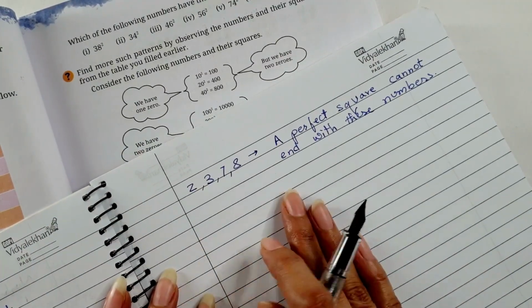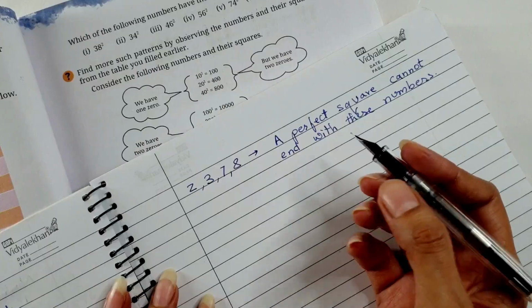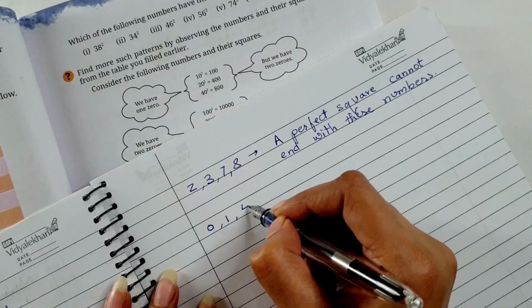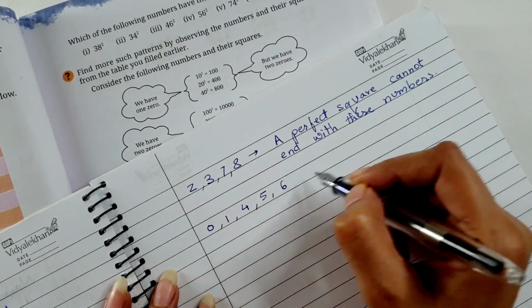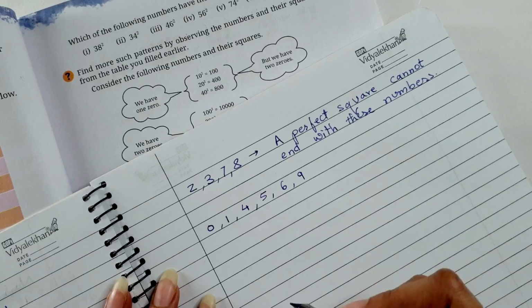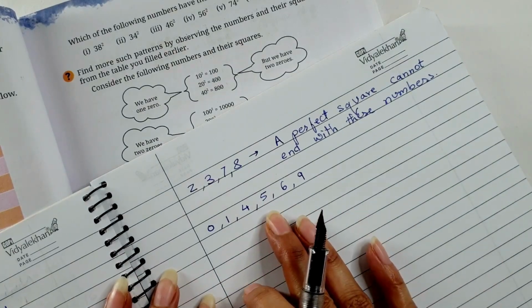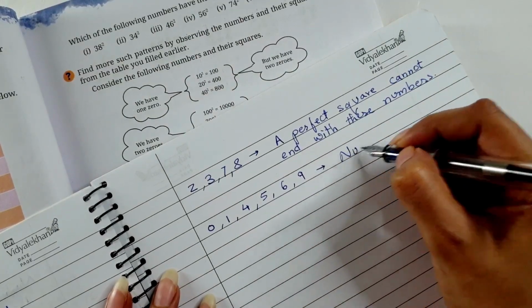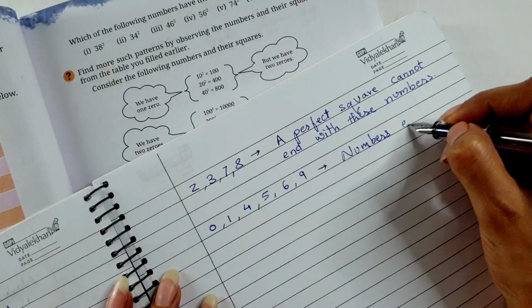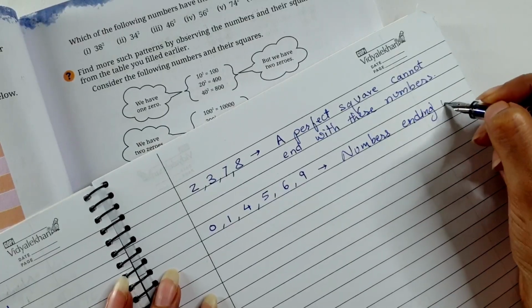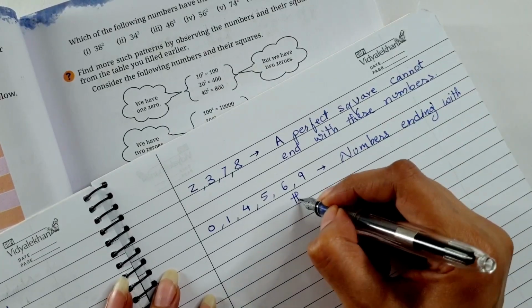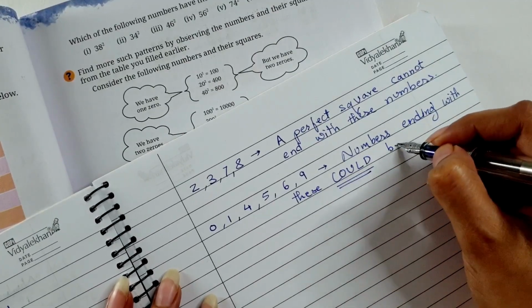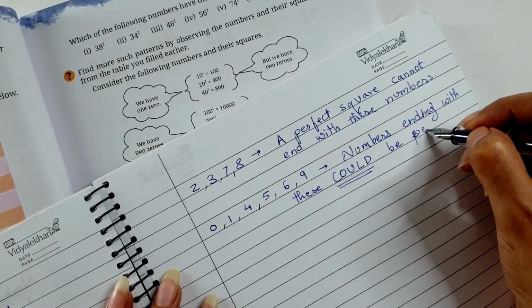This, however, does not mean that if a number ends with the other digits, which are 0, 1, 4, 5, 6 and 9, it's necessarily a square. Numbers ending with these could be squares, or rather perfect squares.